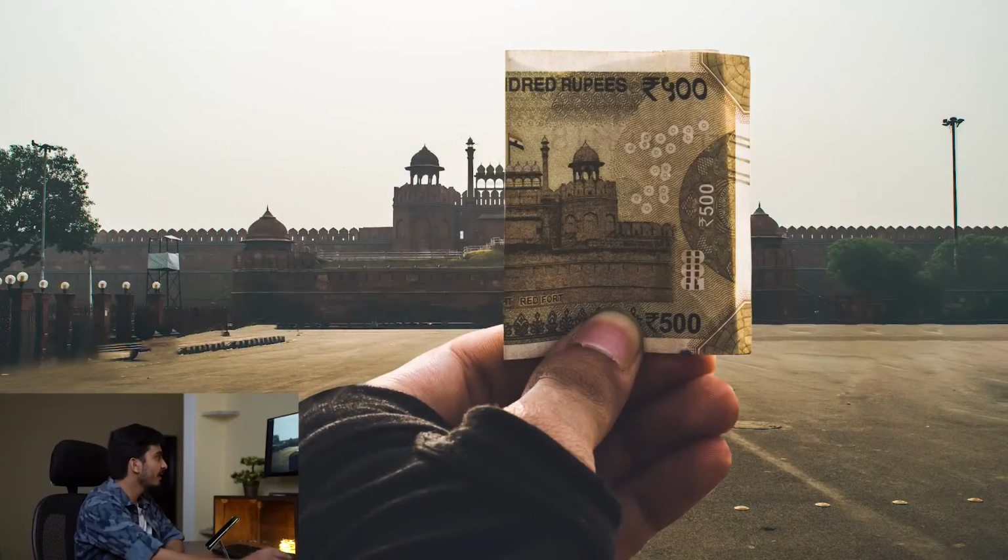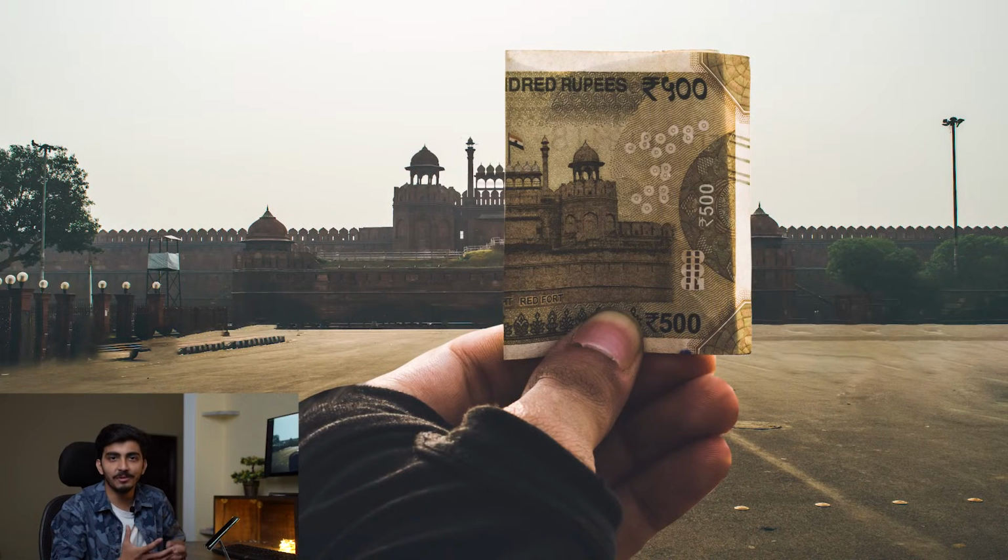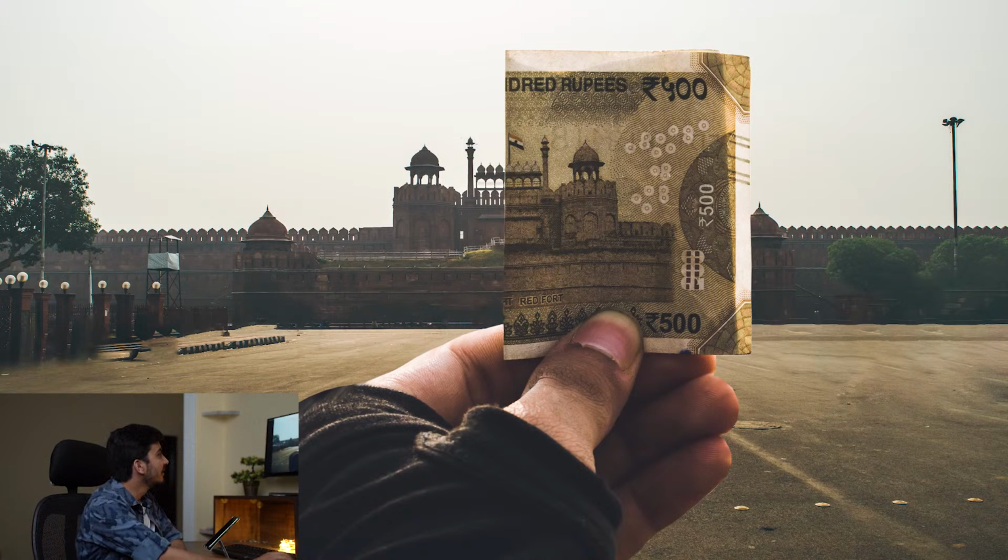But for example, if you see this particular picture, which place is this? Can you guess which place in India this is? Yes, this is the Red Fort of India, located in Delhi, the national capital. The Red Fort is also on the 500 rupee note that is valid in India. In this picture there is a Red Fort in the background, which is the actual fort in Delhi, and someone is holding a 500 rupee note which also shows the Red Fort.